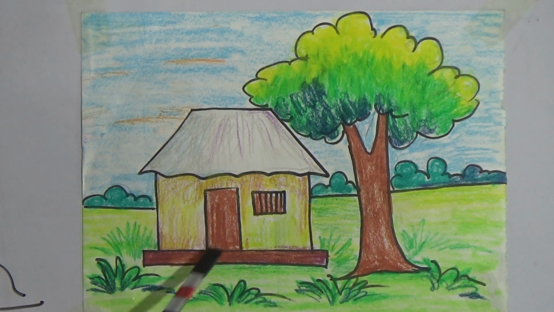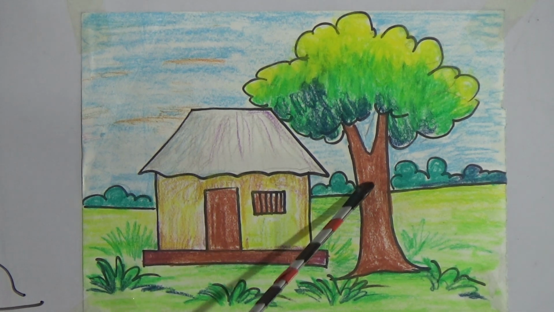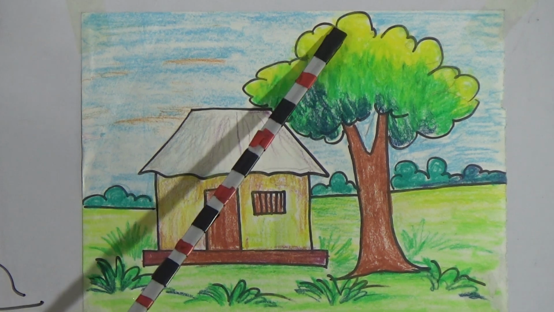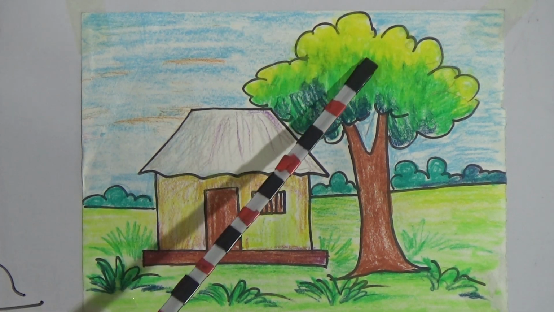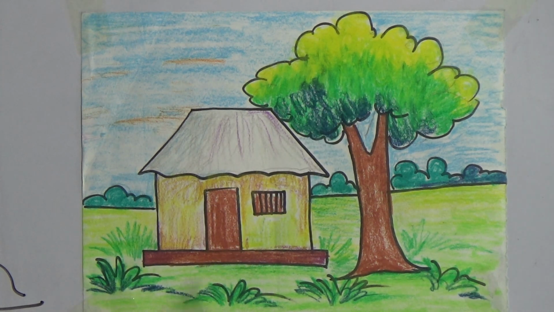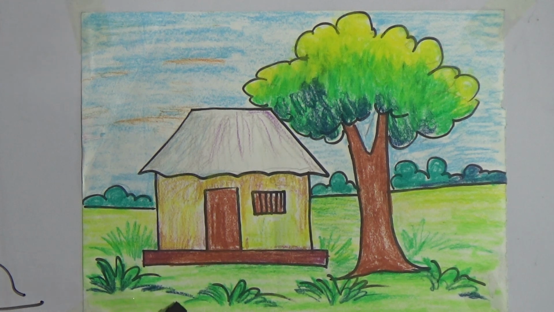Here I have used brown sienna, that means the deep brown color, and this color I have used on the tree also. And on these trees I have used first yellow, then lemon green, and then deep green, and finally for the most strip I have used a deep blue, and on the grass I have used a deep green color.